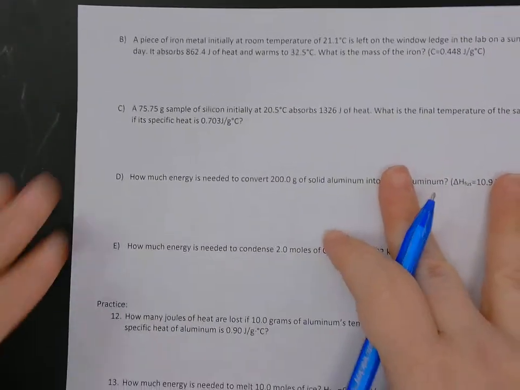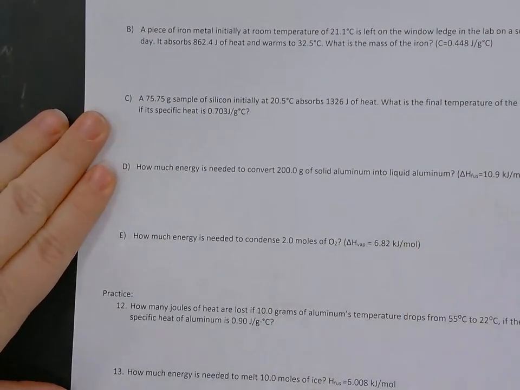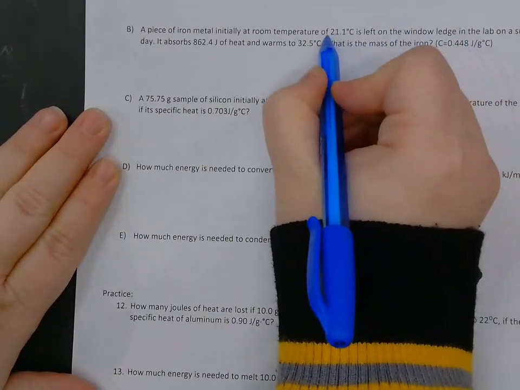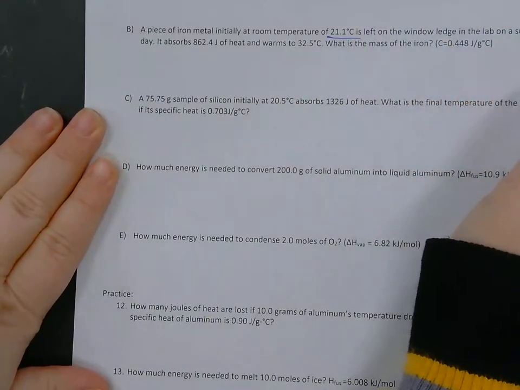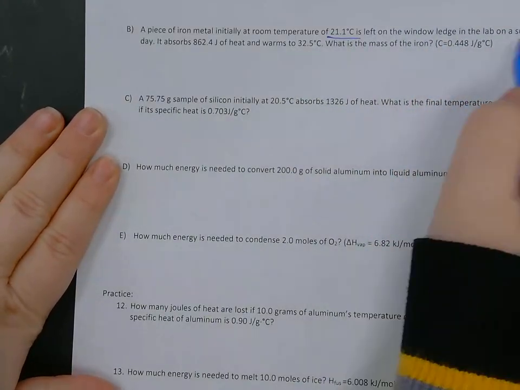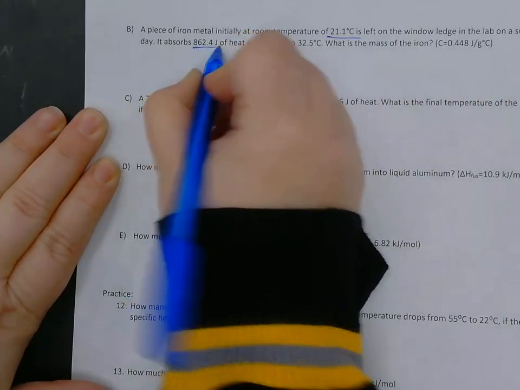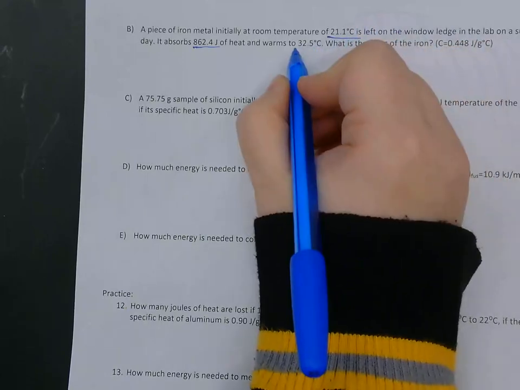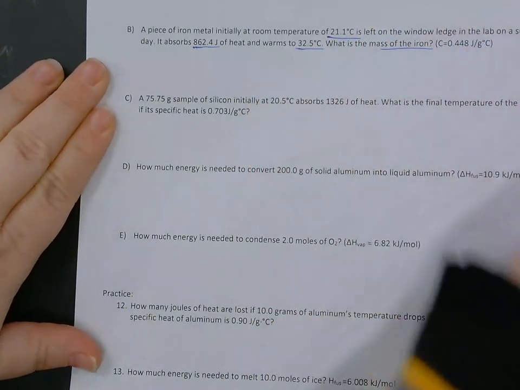So this is part B. So this one, it says a piece of iron metal initially at room temperature of 21.1 degrees Celsius left in a window ledge in the lab on a sunny day. It absorbs 862.4 joules of heat and warms to 32.5 degrees Celsius. What is the mass of iron?